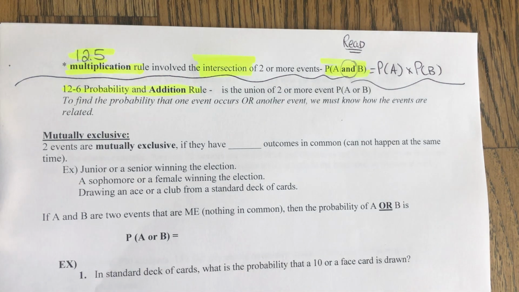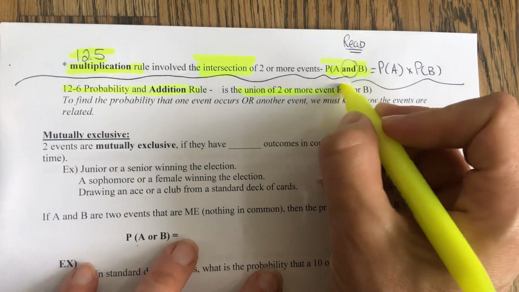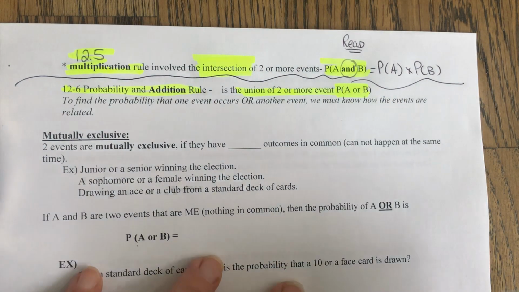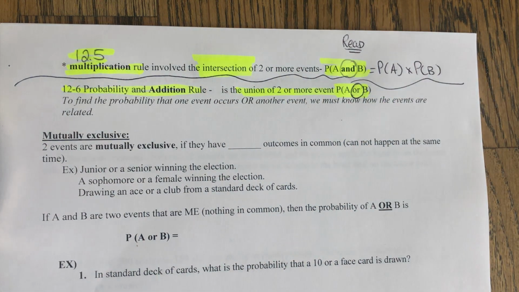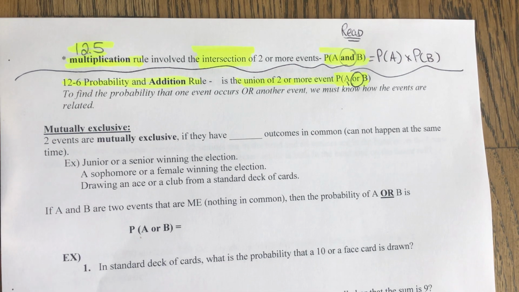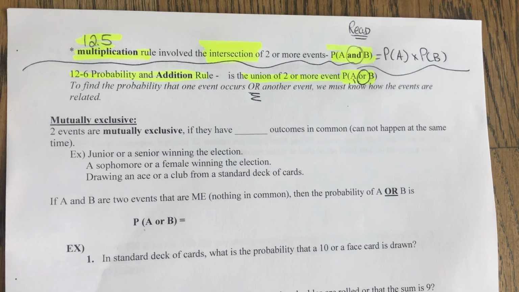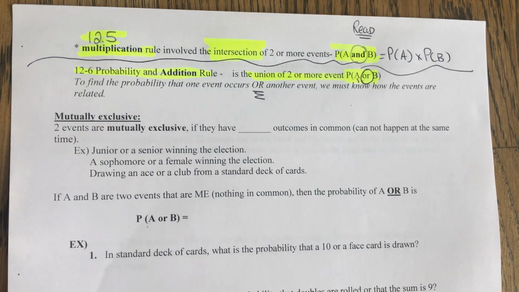So today we're going to be doing the union of two or more, and here's the biggest difference. Hopefully you guys see, obviously, an "or". So yesterday we did intersection with the "and", today union with the "or". So it says to find the probability that one event or, I can't stress it enough, occurs, we must know how they're related, kind of like how we did with those.